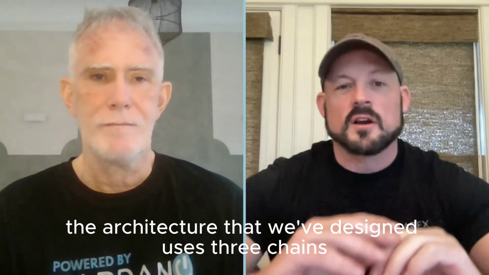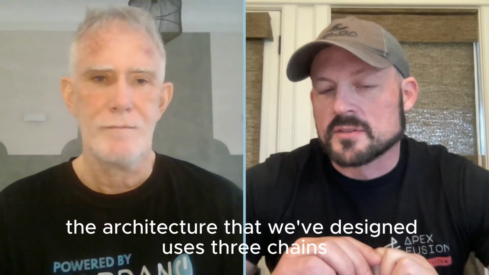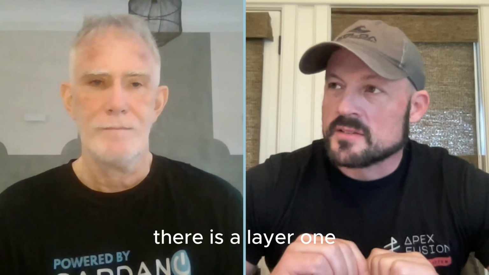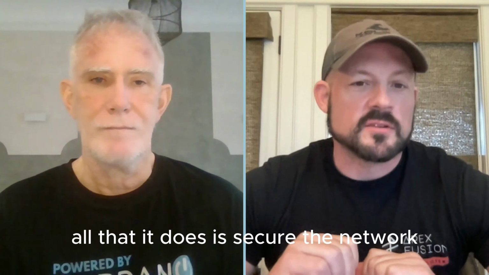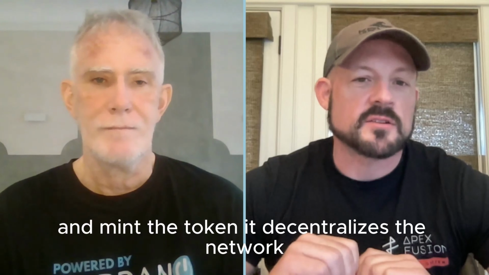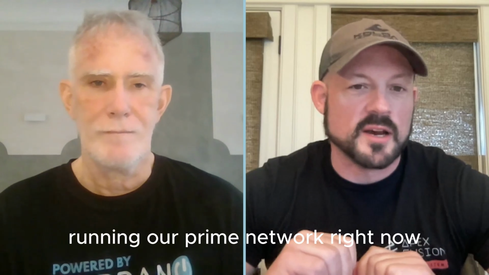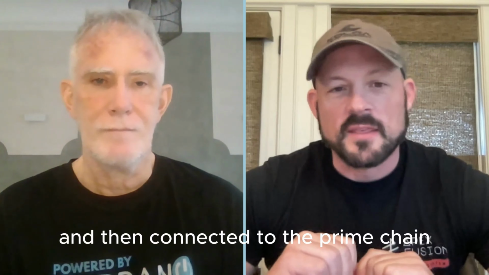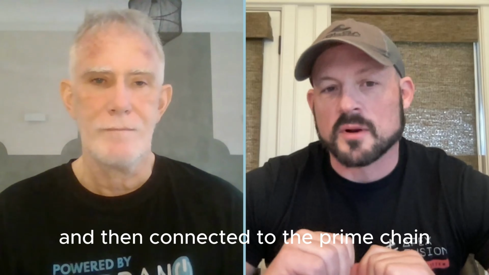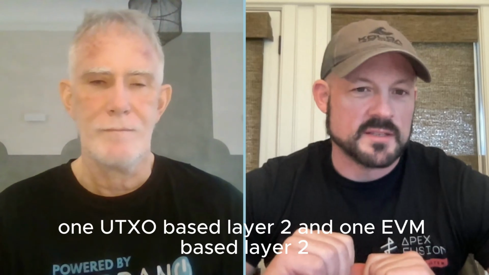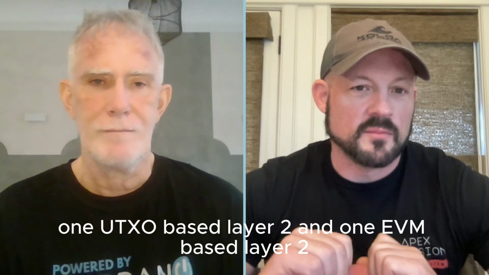And so the architecture that we've designed uses 3 chains. There is a layer 1 that's based on the Ouroboros consensus protocol. All that it does is secure the network and mint the token. It decentralizes the network. We have about 300 stake pool operators running our Prime network right now. And then connected to the Prime chain, we have 2 layer 2s, one UTXO-based layer 2 and one EVM-based layer 2.